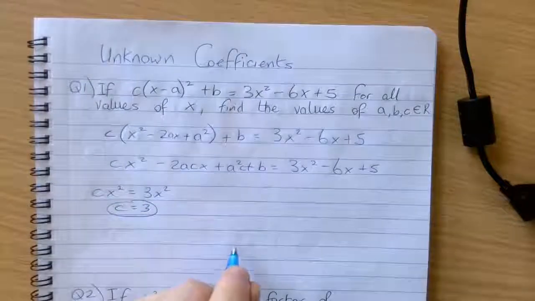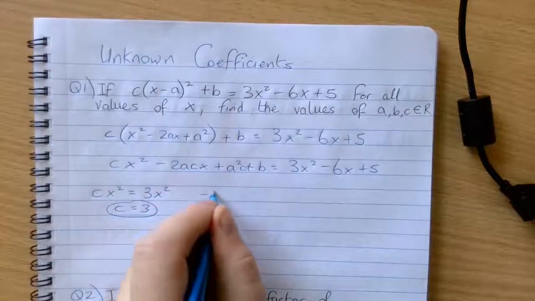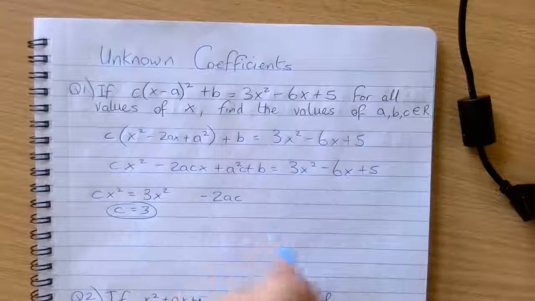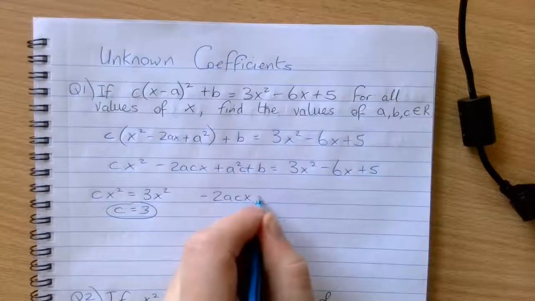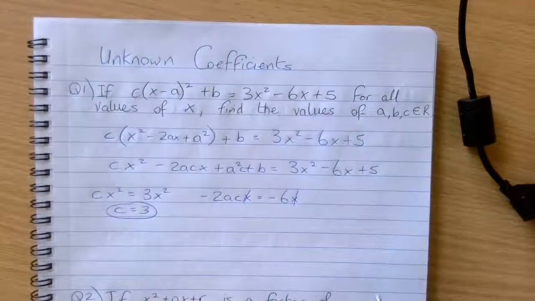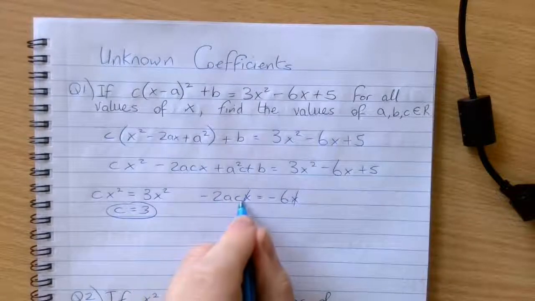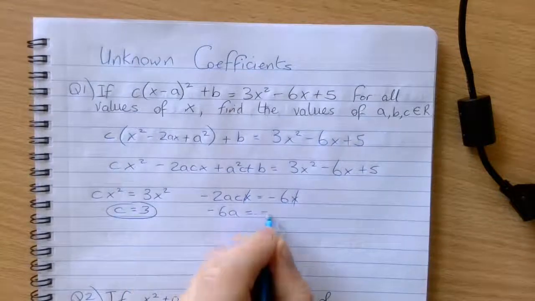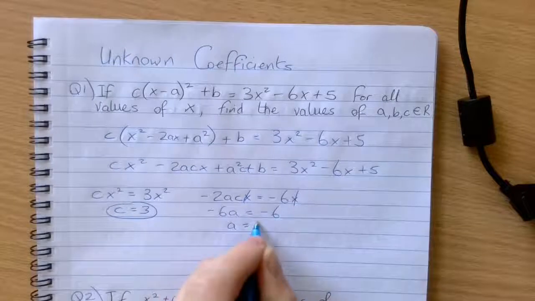So we found one of them already. Taking the coefficient in front of the x's, we know that they're also the same. So then we can put them equal to each other, and that is equal to minus 6x, so we can get rid of our x's straight away. So then, and we know that c already is 3, so that's going to be minus 6a is equal to minus 6, so that means a is equal to 1.